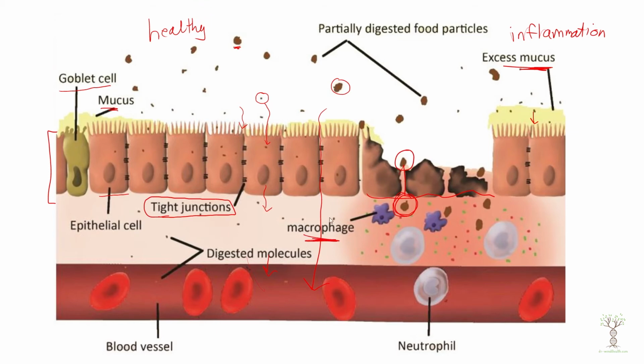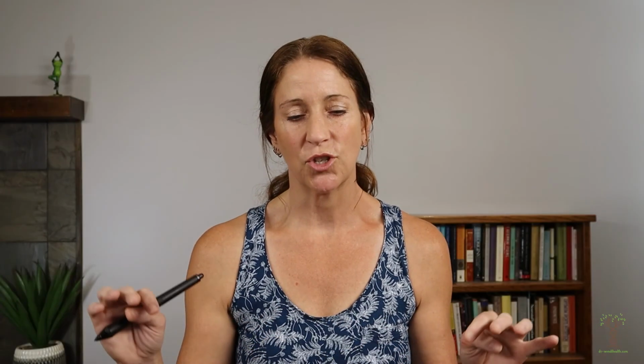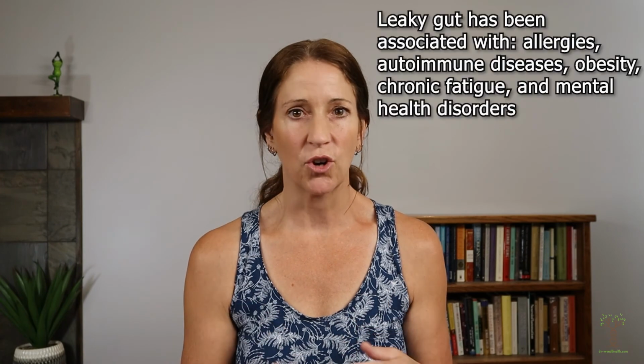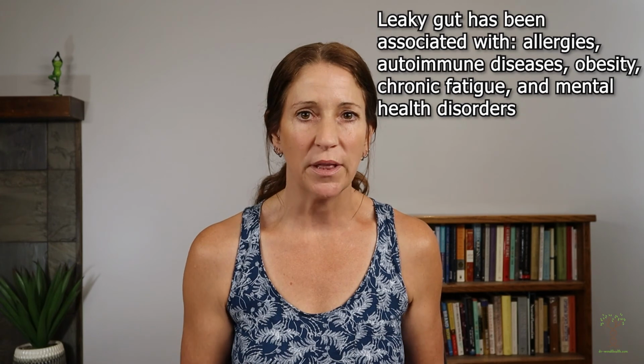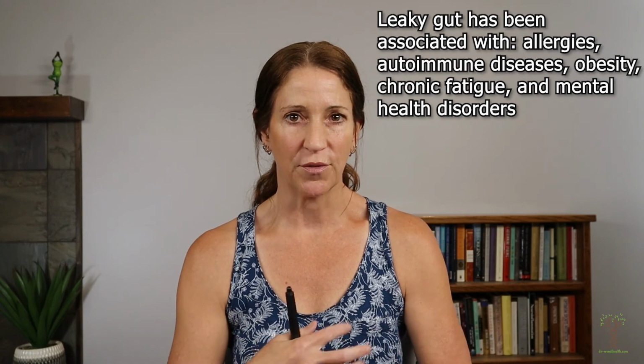When we have damage and we have undigested molecules getting through the epithelial layer, we are going to stimulate the immune system like macrophages and neutrophils. Then this whole area is going to become inflamed. So having a damaged intestinal lining plays a huge role in all kinds of inflammatory conditions. It will increase allergies, it will increase food sensitivities, it will affect your ability to digest food, and you'll feel indigestion, maybe cramping, maybe bloating, all of those kinds of ineffective digestive mechanisms. You're going to start to notice symptoms.